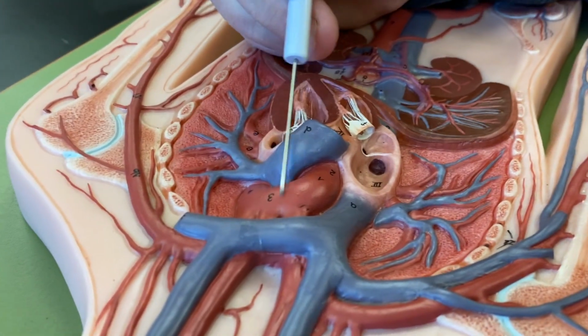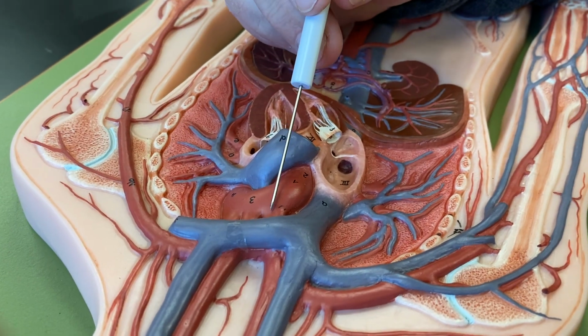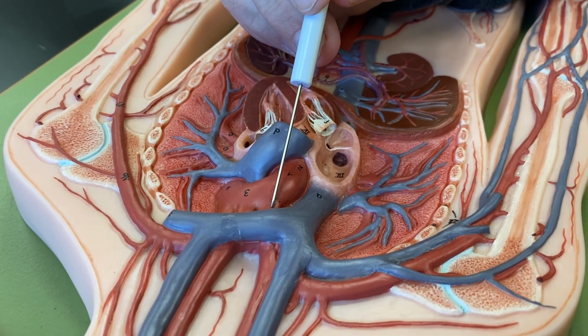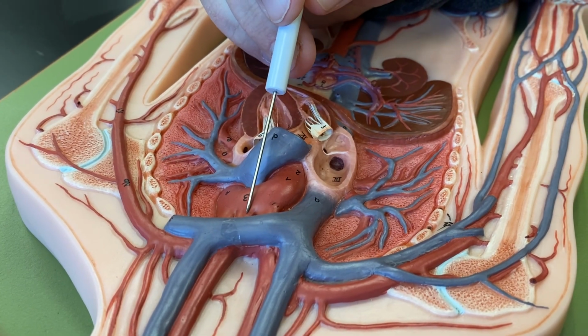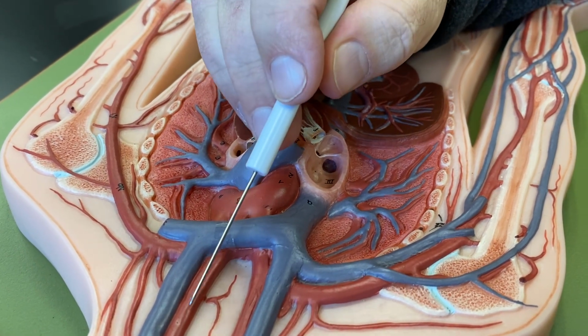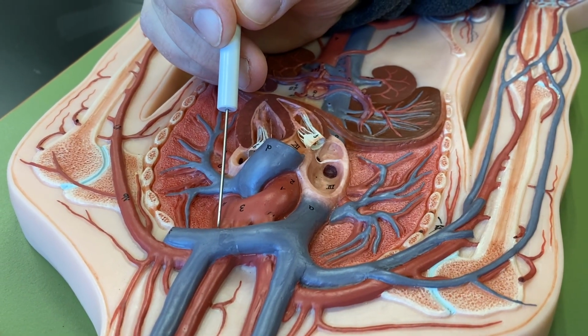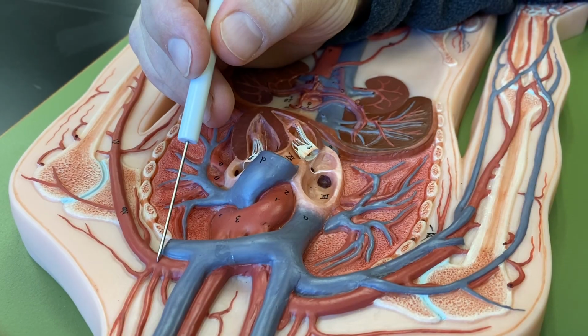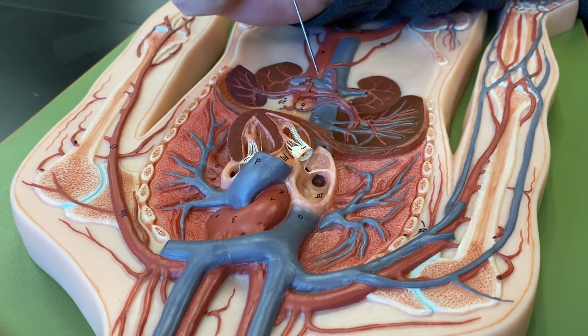Off of the aortic arch, we have three major arterial branches coming off. First of all, we have the brachiocephalic artery here, which is very short. Left common carotid artery here that goes up through the neck. And the left subclavian artery that cuts over here underneath the clavicle and down toward the shoulder and arm.